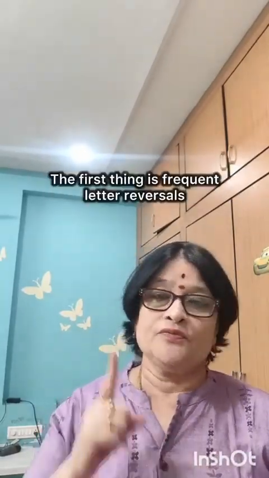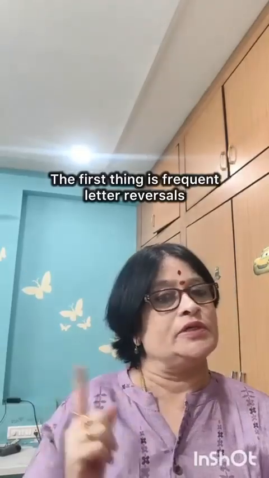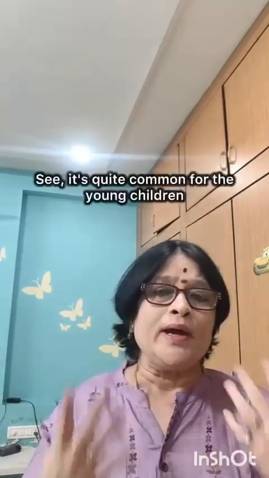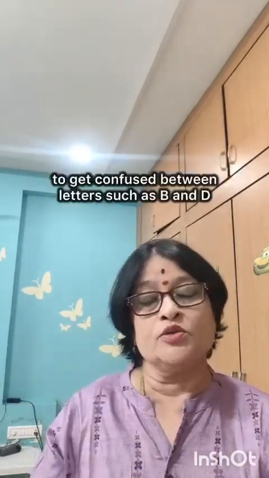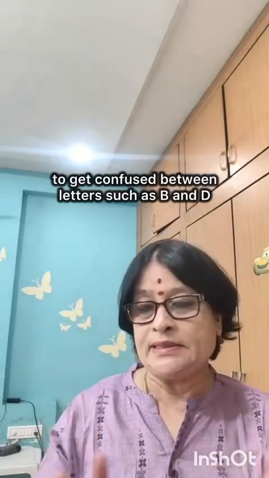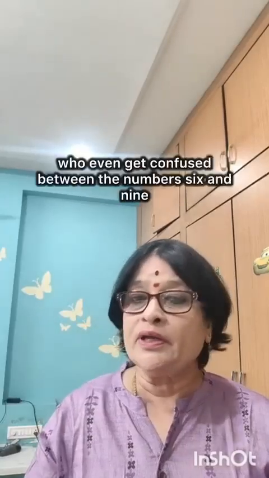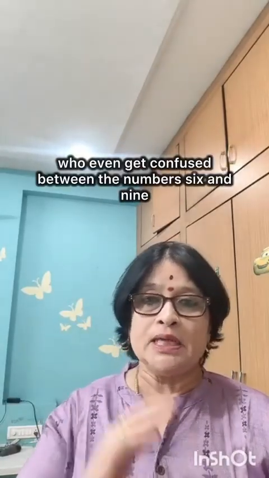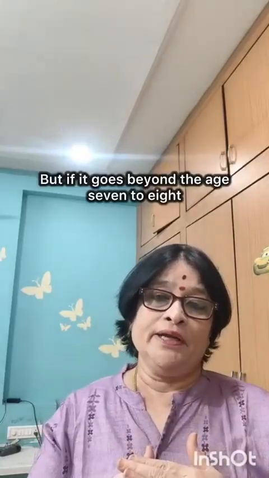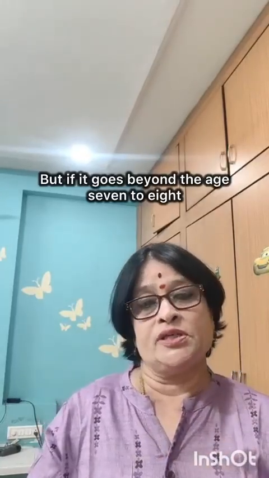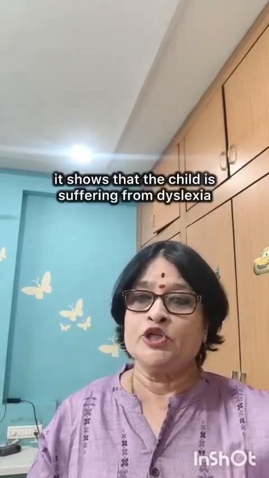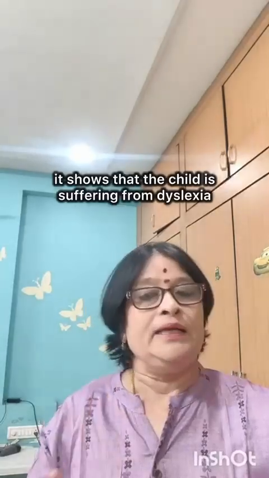The first thing is frequent letter reversals. See, it's quite common for young children to get confused between letters such as B and D, P and Q, M and W. There are children who even get confused between the numbers 6 and 9. But if it goes beyond the age of 7 to 8, it shows that the child is suffering from dyslexia.